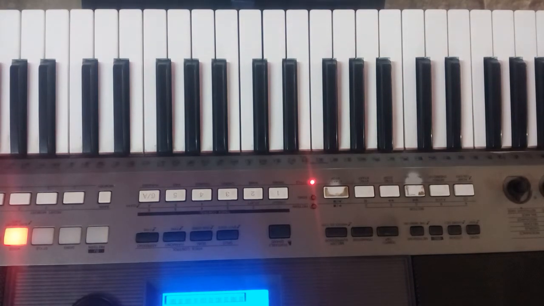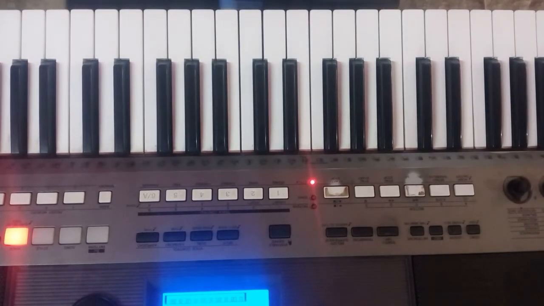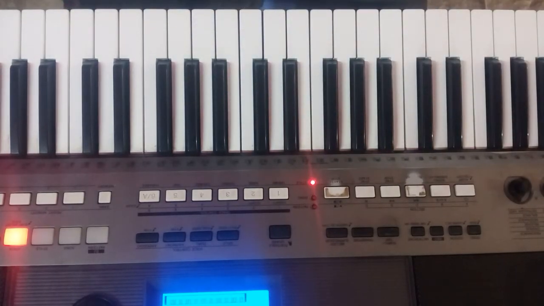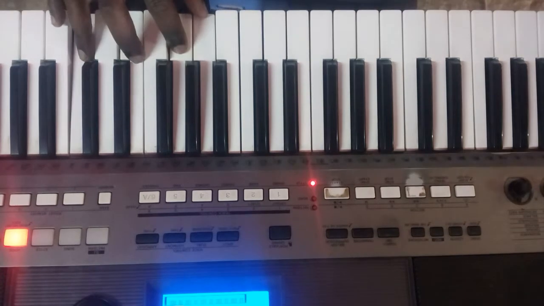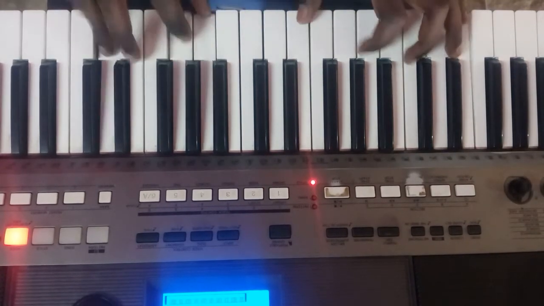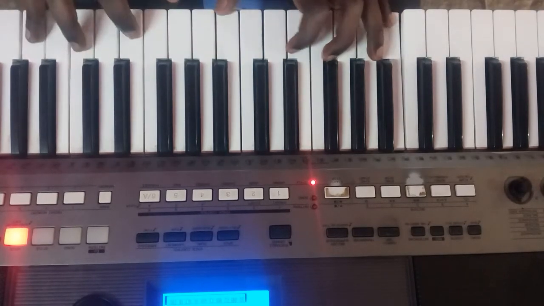So today I want us to talk about diminished and augmented chords and what to know about them, how they are formed, and then also the applications. I'll divide this video into two sections.